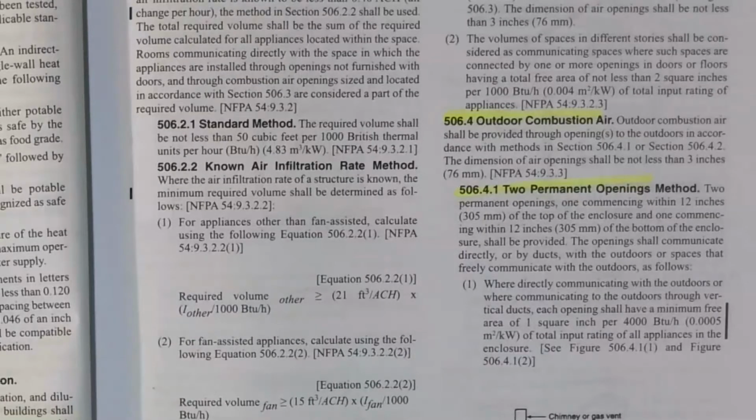Outdoor combustion air shall be provided through openings to the outdoors in accordance with the following code sections. The dimension of the air opening shall be not less than 3 inches. So we go back to that whole 3-inch deal. If I have 2 permanent openings, one commencing 12 inches at the top and the other one 12 inches at the bottom, the opening shall communicate directly or by duct with the outdoors or spaces that freely communicate with the outdoors as follows.